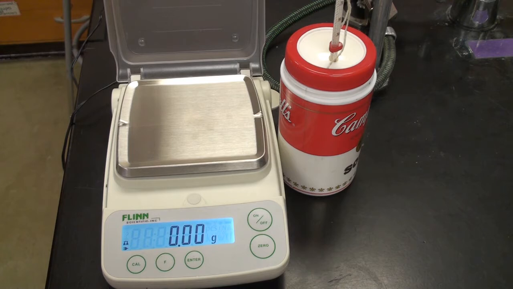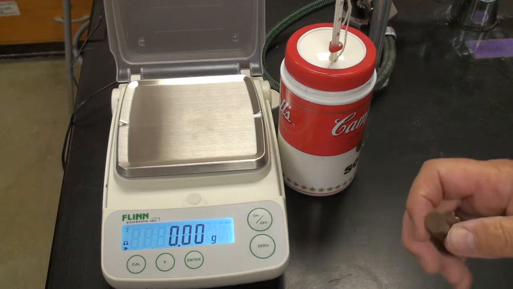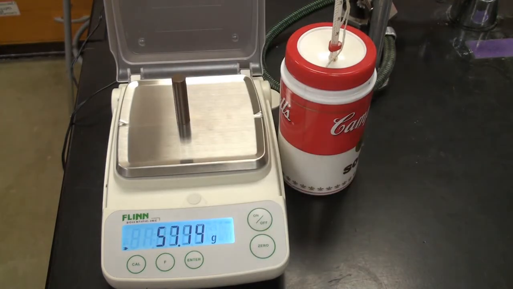So I'm actually going to skip up to number 13 on this and find the mass of the metal object. Here's the metal object. Once again, you can see we want to zero it out. Looks stable. This is copper, by the way.